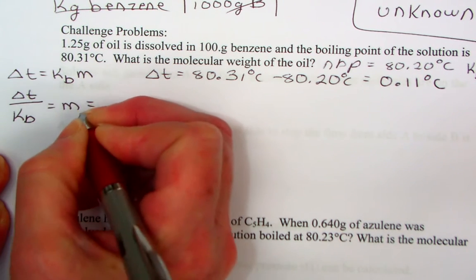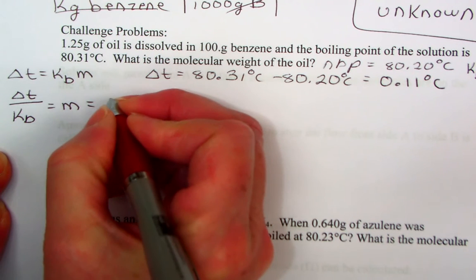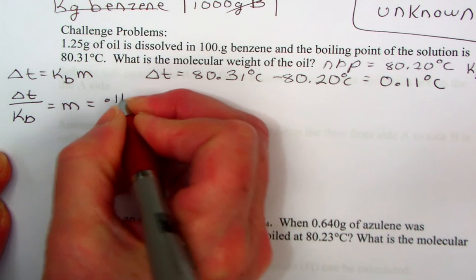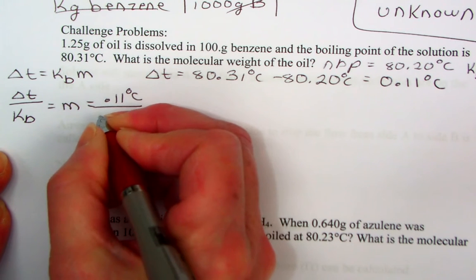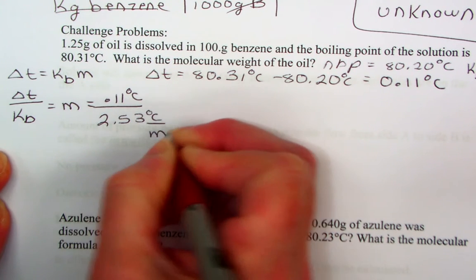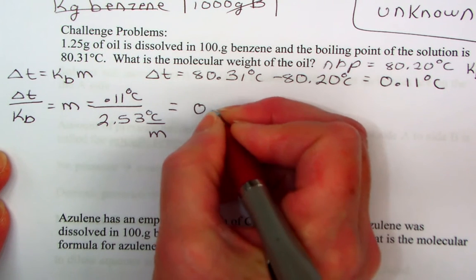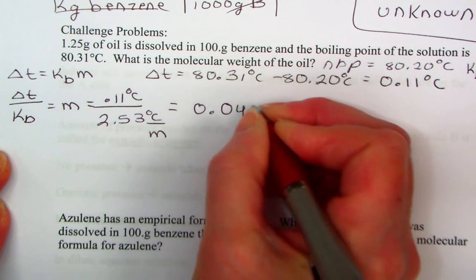I'd like you to grab your calculators so we can get a second significant figure here. So my delta T, 0.11 degrees Celsius, divided by 2.53 degrees C per molal. What do you get for that? With 1 sig fig, it's 0.0443.